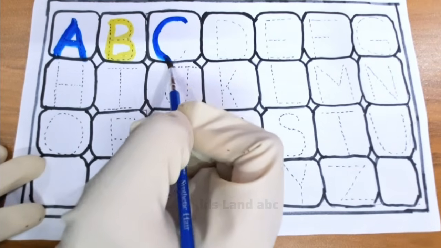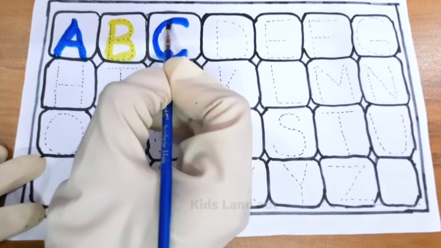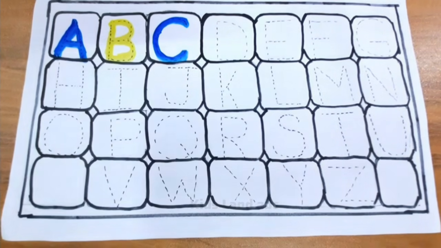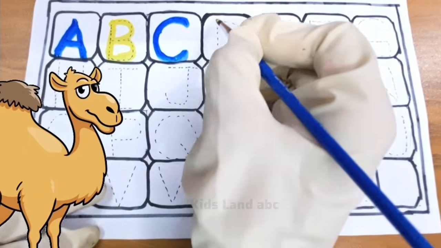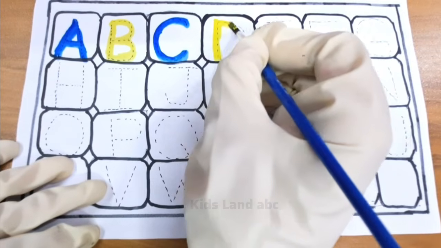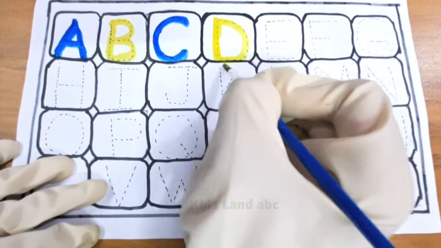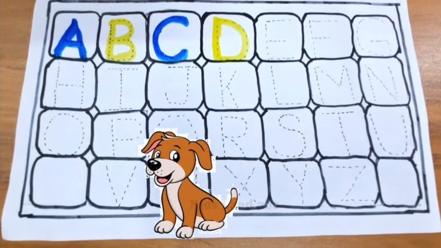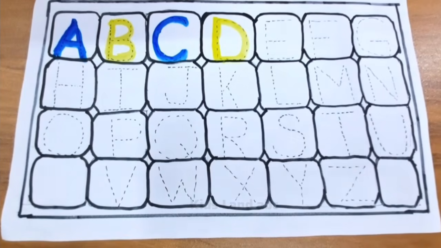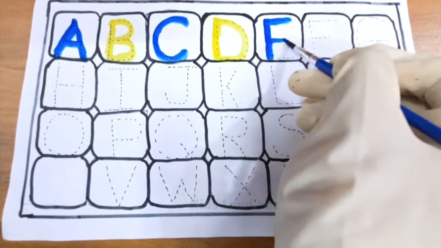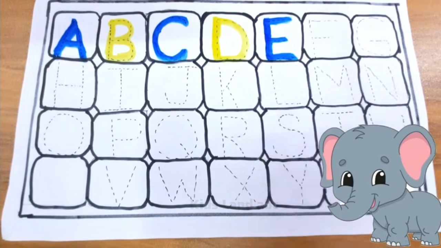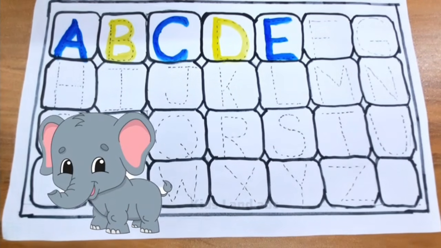Letter C. C for camel. Camel. Letter D. D for dog. Dog. Letter E. E for elephant. Elephant.